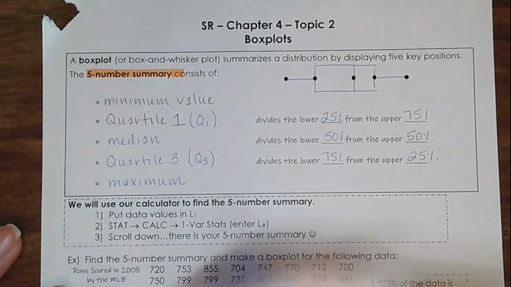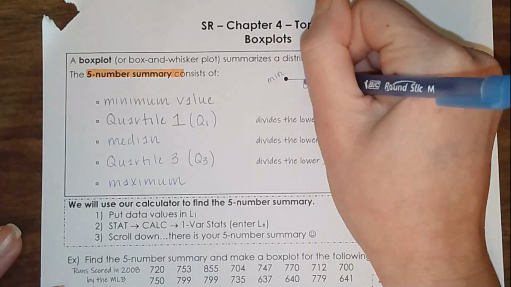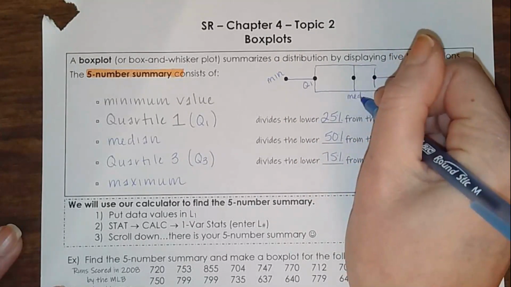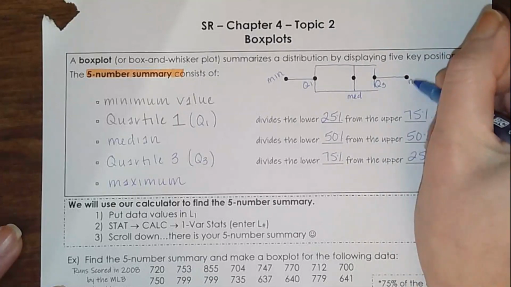If you want to write by here, you guys, this is like your minimum. This is like your Q1. MED for median, Q3, max.